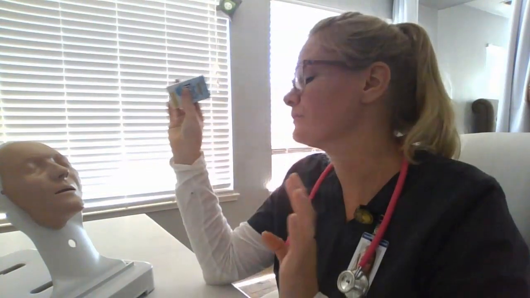Because I touched the bed and stuff, I would remove those gloves, do hand hygiene, and put on new clean gloves. I would get my medication that I have checked against the medical record for all of those 6 rights, so that my 3 checks have been completely performed.